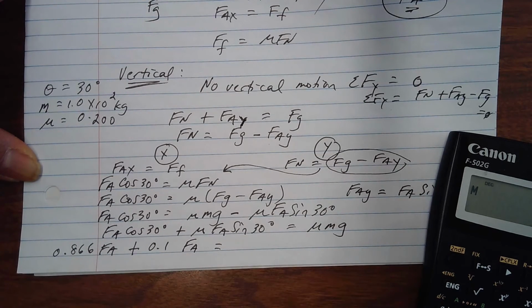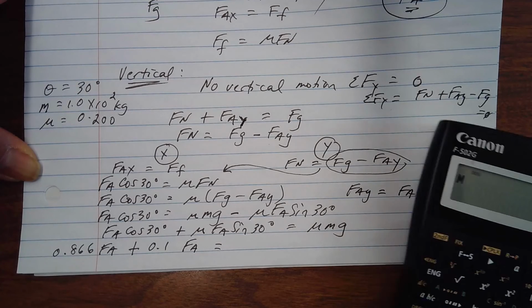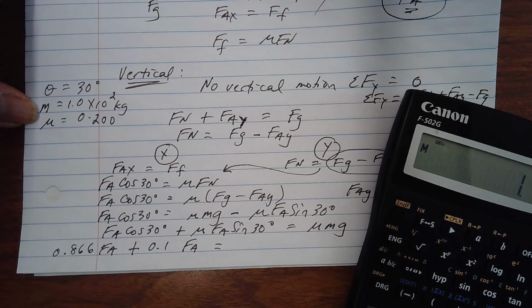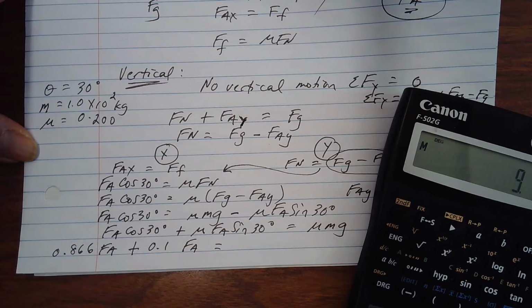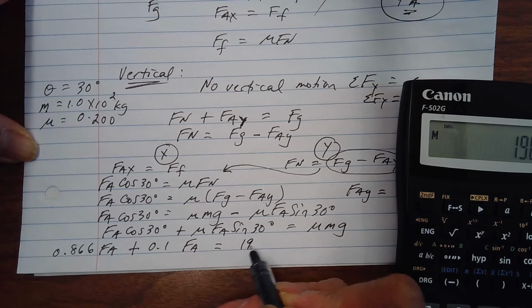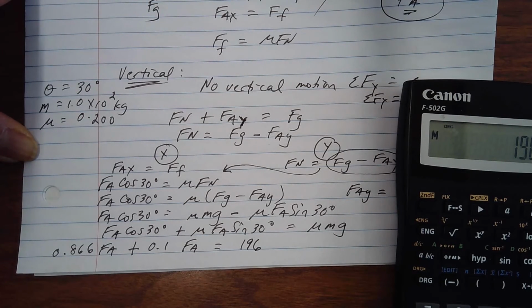This is equal to, let's come up with a number for this: 0.2 times 1 times 10 to the power of 2 times 9.8 equals 196. Yes?